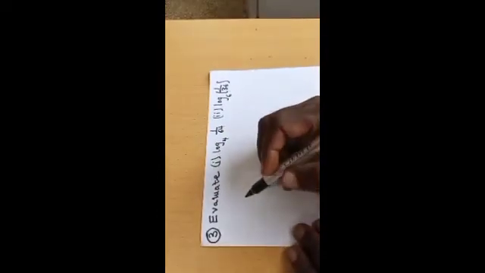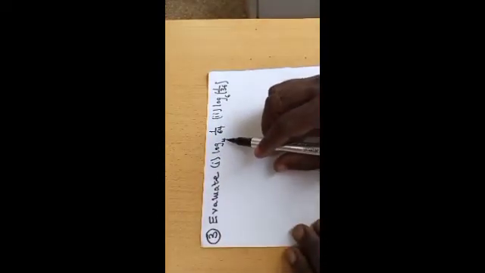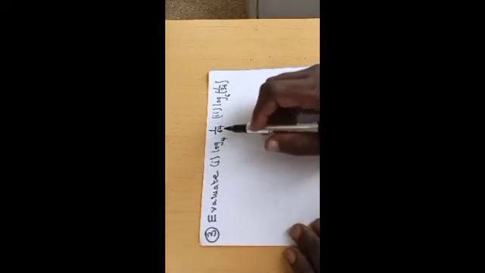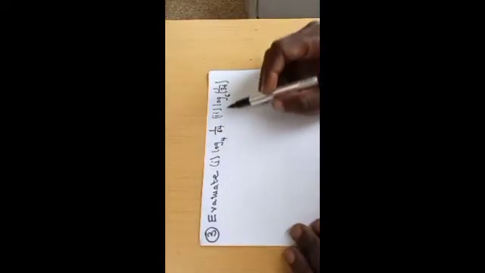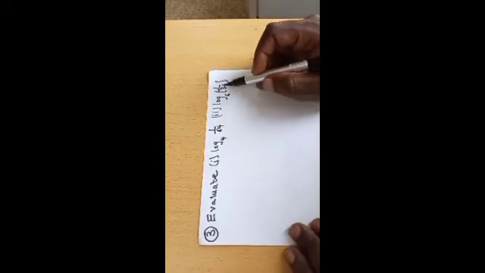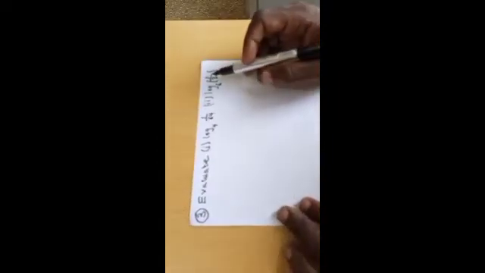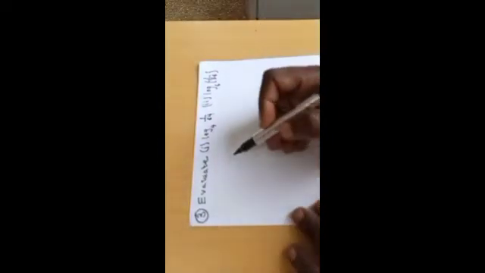Now let's look at the next question. Evaluate (i) log base 4 of 1 over 64, then (ii) log base 6 of 1 over 36. How do we evaluate this?